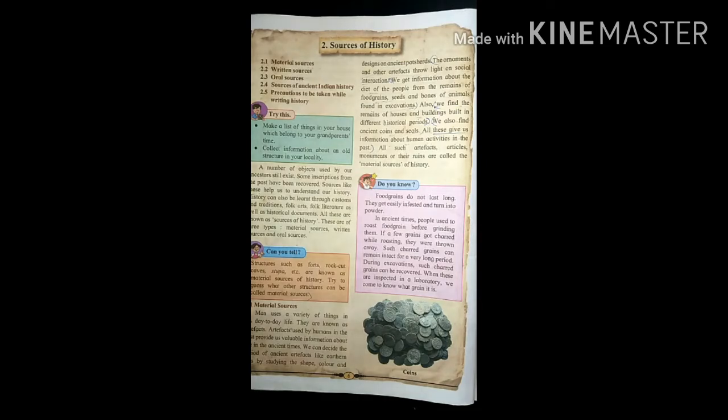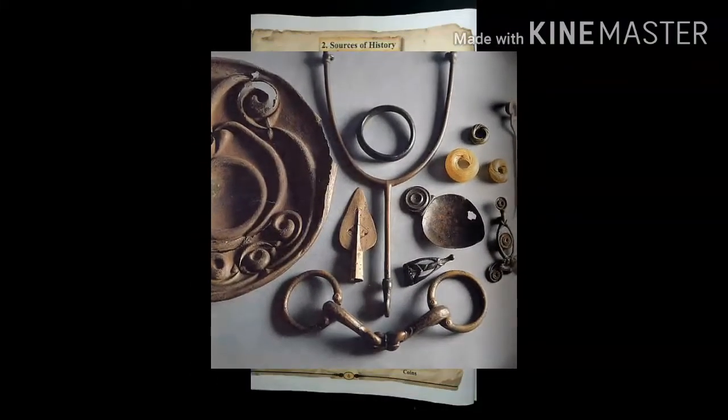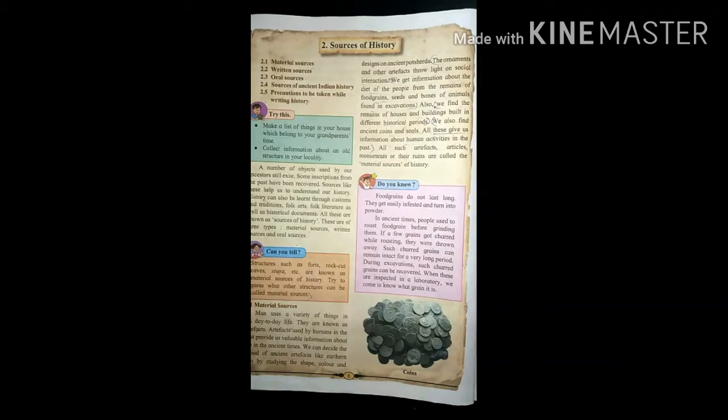There are three types of sources of history. They are material sources, written sources, and oral sources. Now we are going to see the material sources first. Artifacts used by humans in the past provide us valuable, important information about life in ancient times.